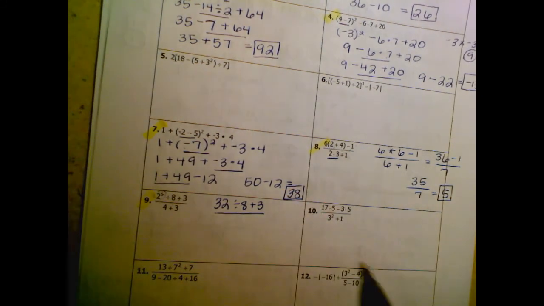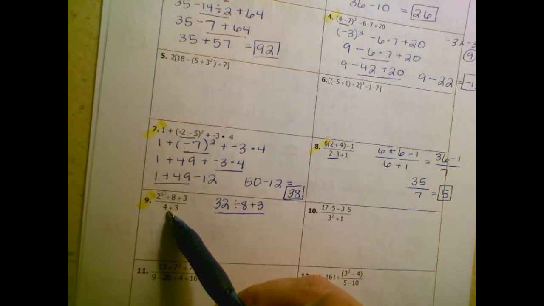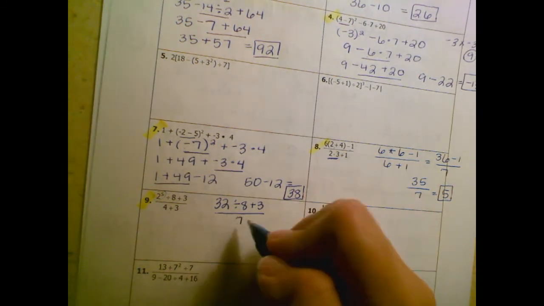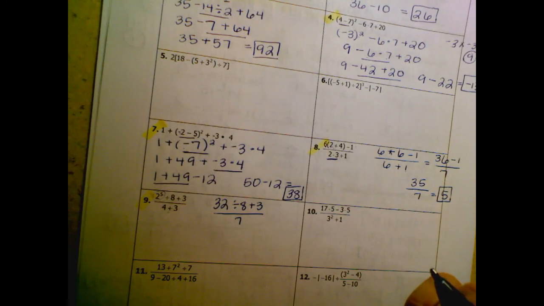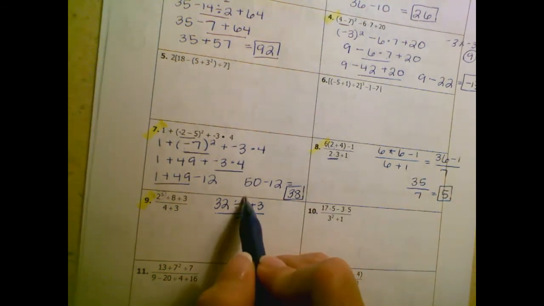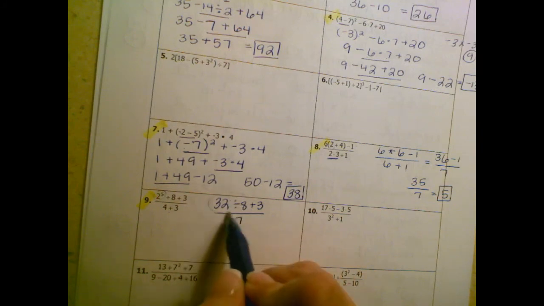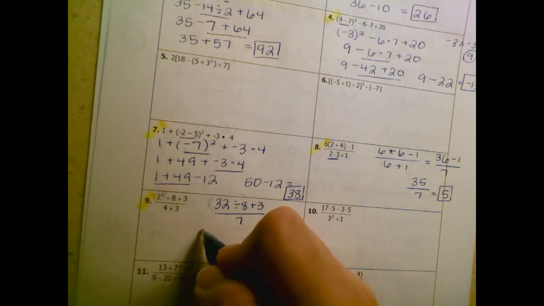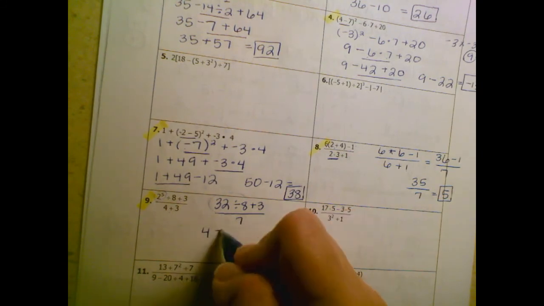Now the bottom, there is only one step, and that's the addition. So I'm going to go ahead and do that now. I don't have to do anything else. I don't have parentheses, exponents, multiplication, or division. On the top, my next step is to do my division. So 32 divided by 8 gives me 4. Just going to write everything else the way I see it.